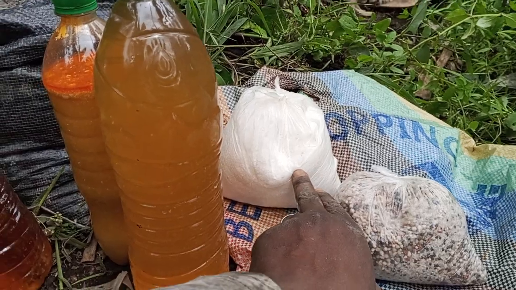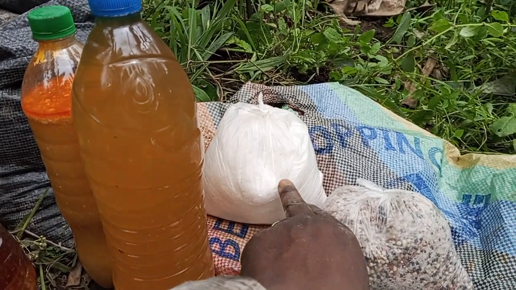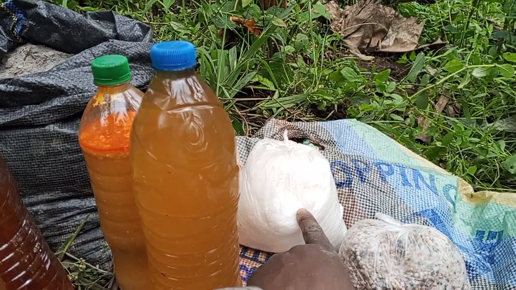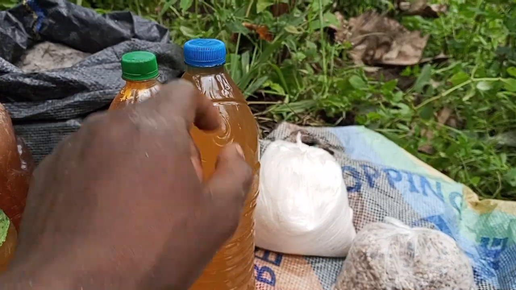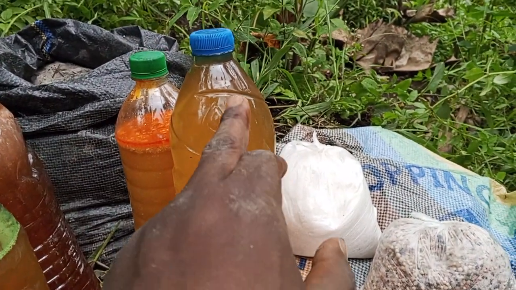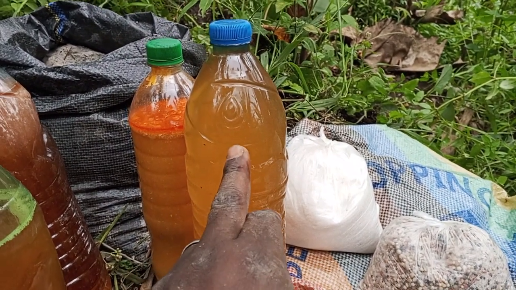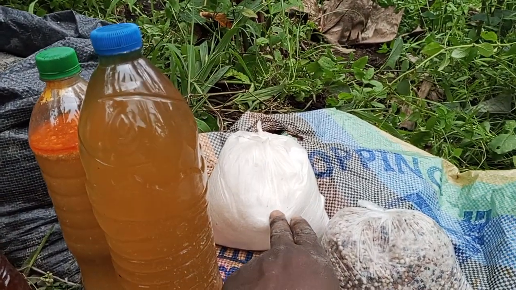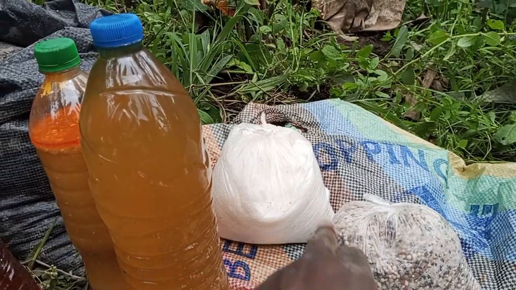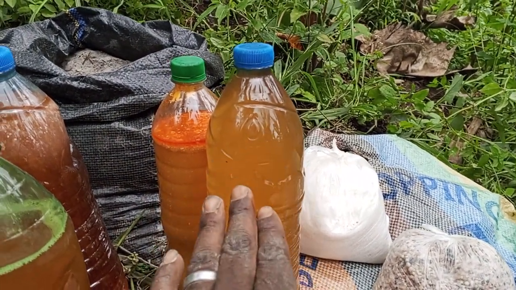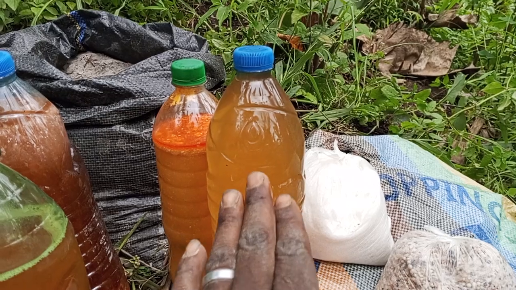If you want to compare these two products, this urine is more concentrated than this urea. So this urine, if you want to use this one, you have to dilute it. So instead of going to the market to buy this, you and your household can store urine that you can use in your farm for a very long time.